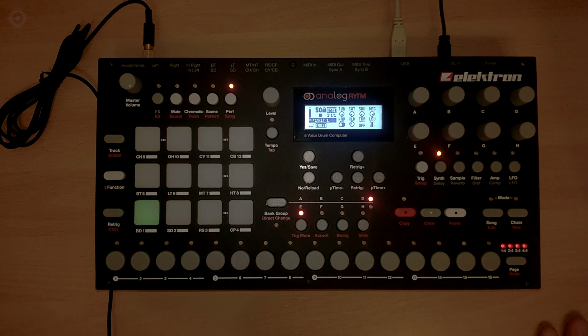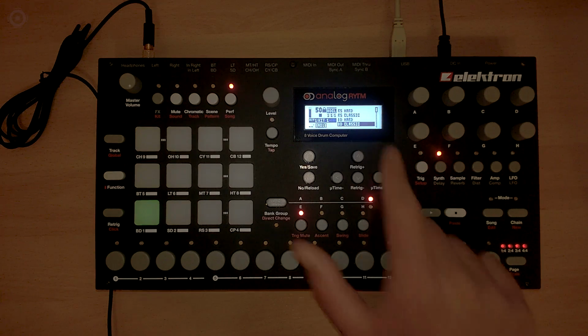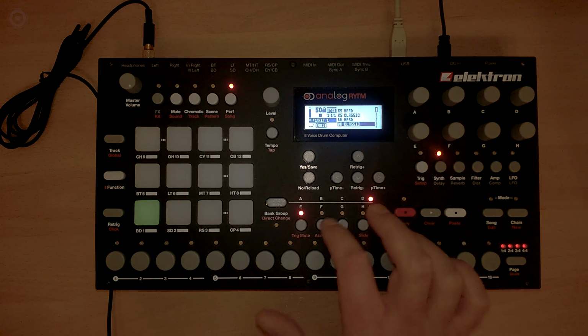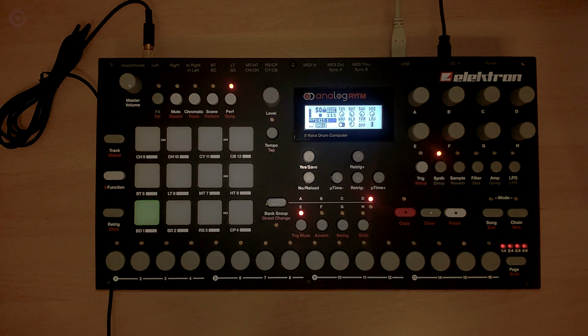You can try out different synth engines, but you need those which allow really long decays, and it's the BD Classic in particular, which does allow some pretty long decays. I don't know if the BD Hard does allow that as well. You have to try it out, and yeah, basically that's what we can do.